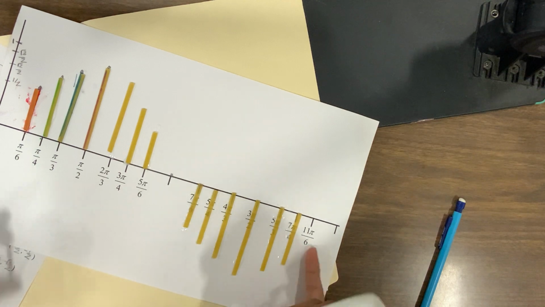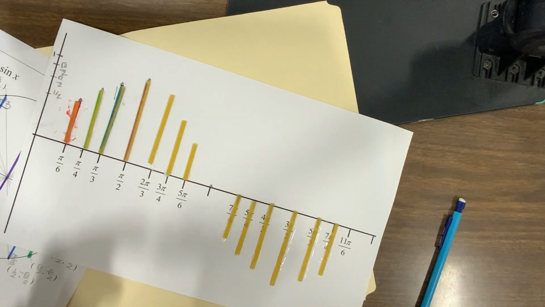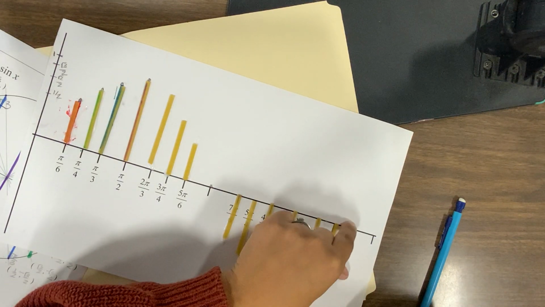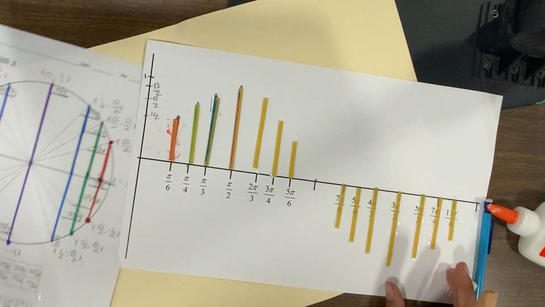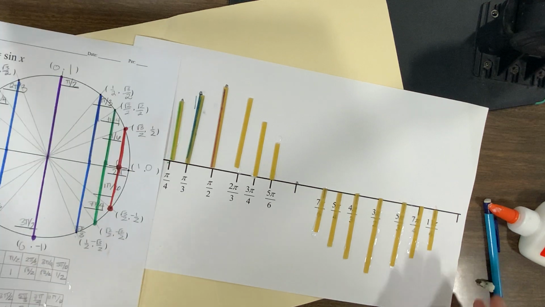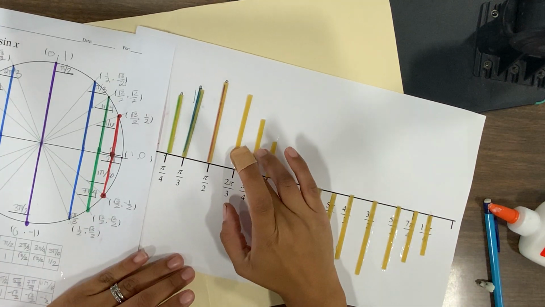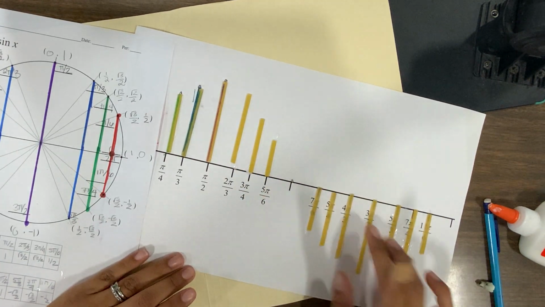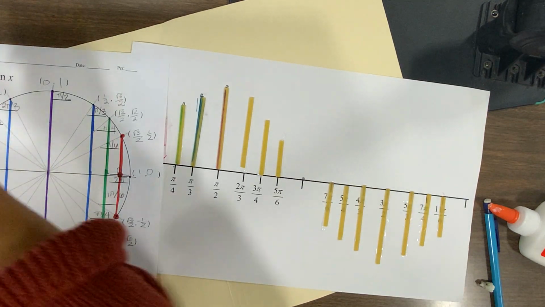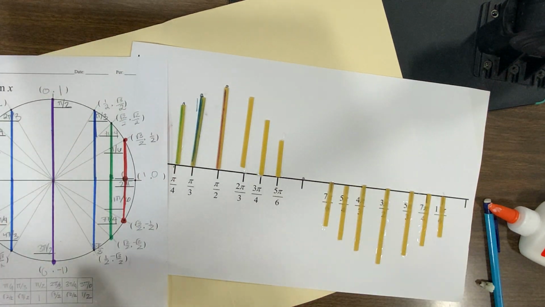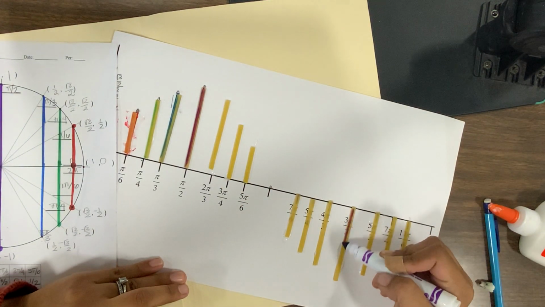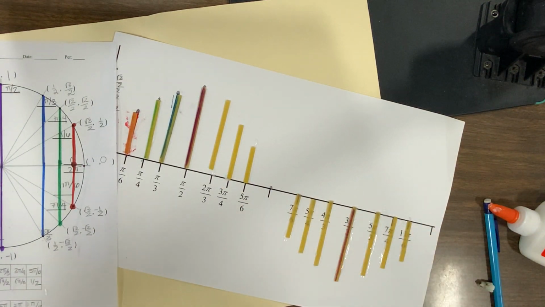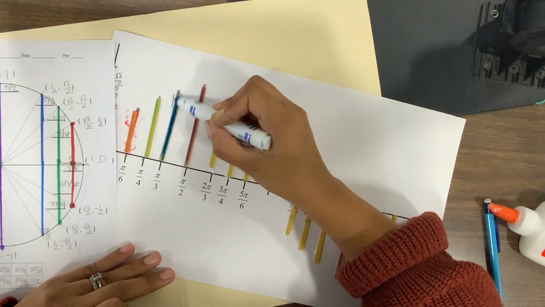So what we've created are, we're creating the graph of sine using the different heights in the unit circle, okay? And once your glue has dried, I want you to color code. So I'm a height of 1, purple, a height of root 3 over 2, I made it blue. You can make it whatever color you want.